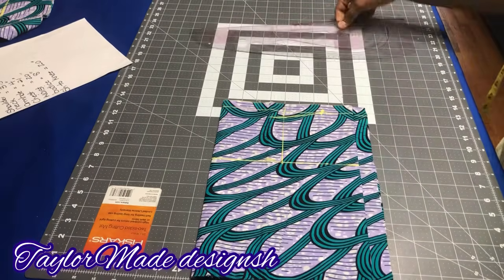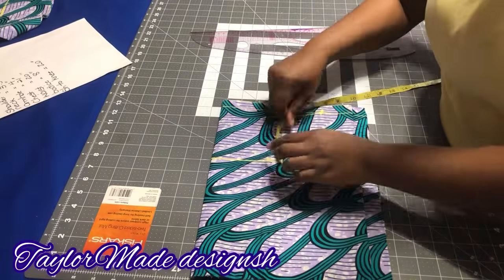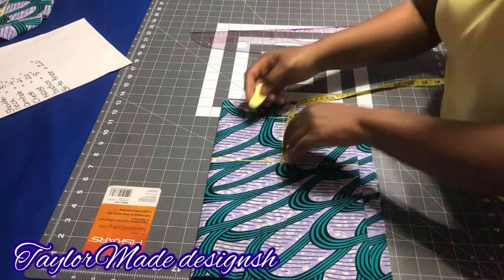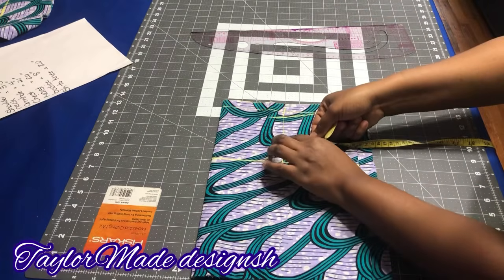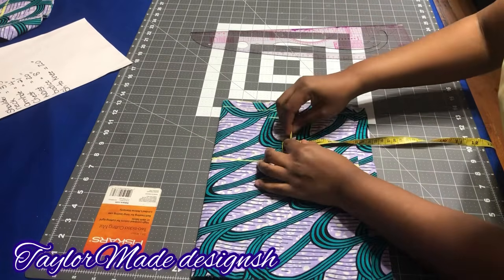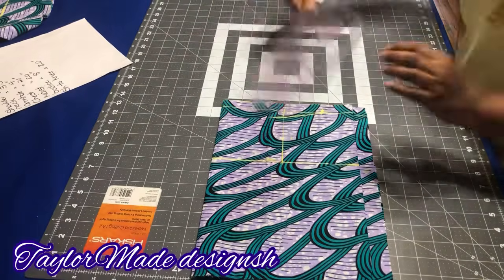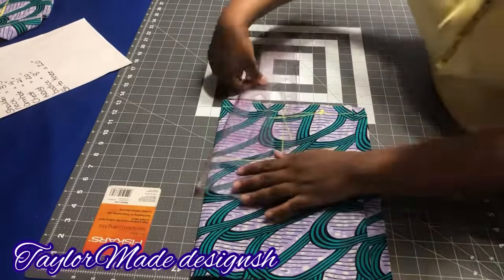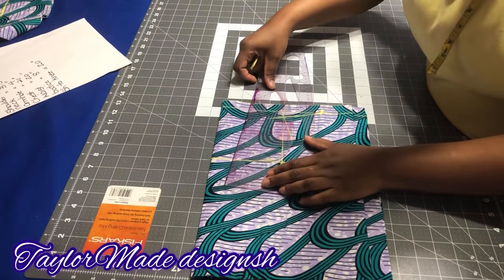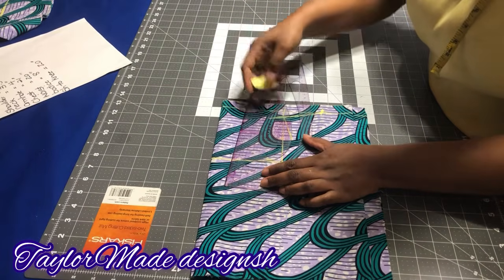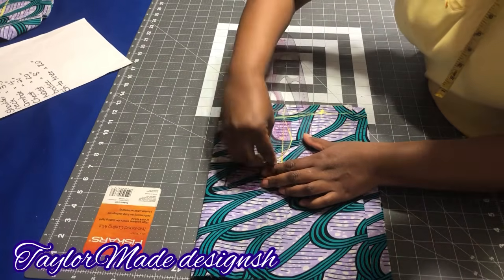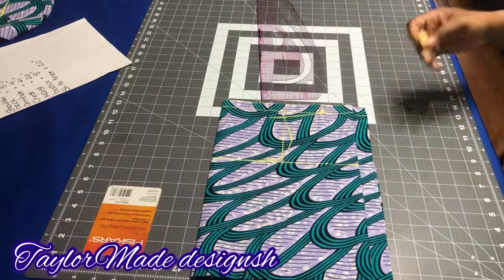Now what I'm going to do, I'm going to find the midpoint here, okay? And I'm going to come in 1/2 inch, and I'm going to draw the armhole of this child right here, okay? And I'm going to make it stop right there on the chest line.